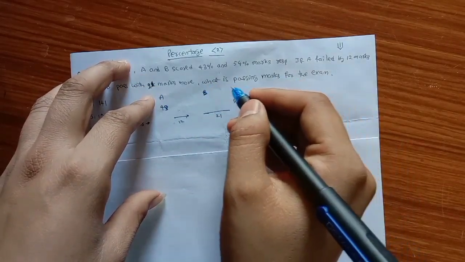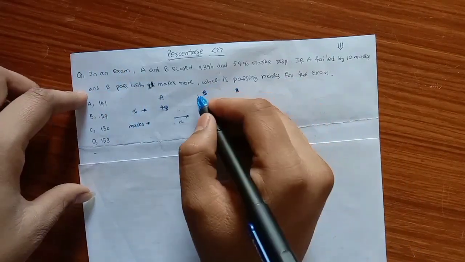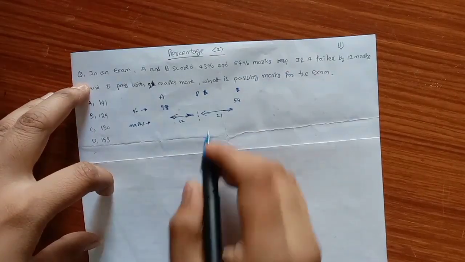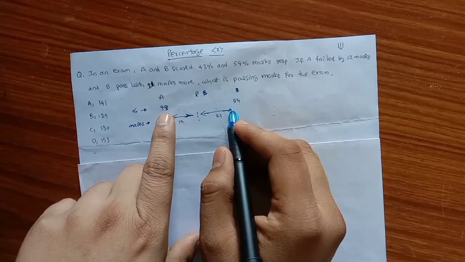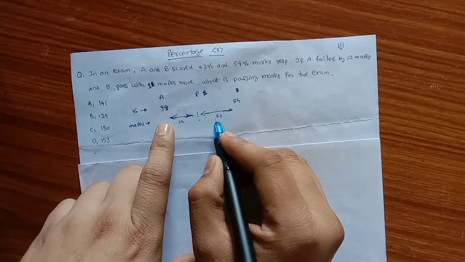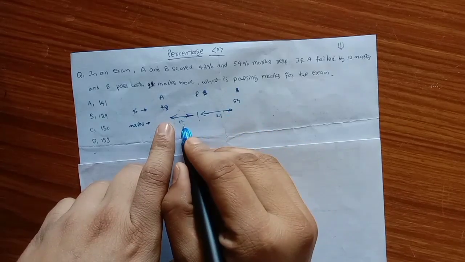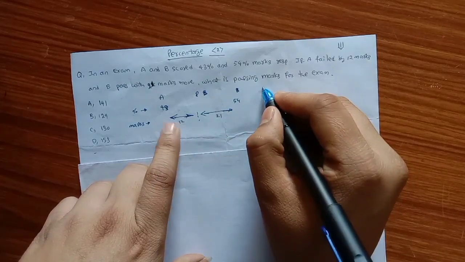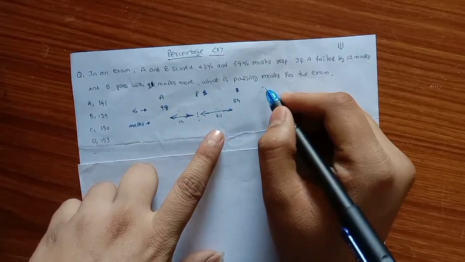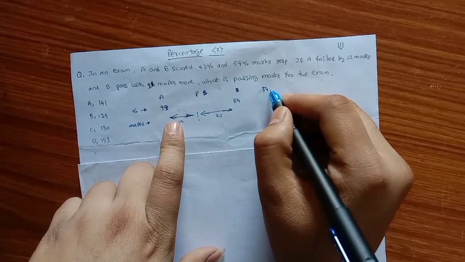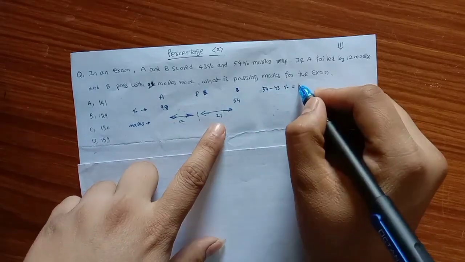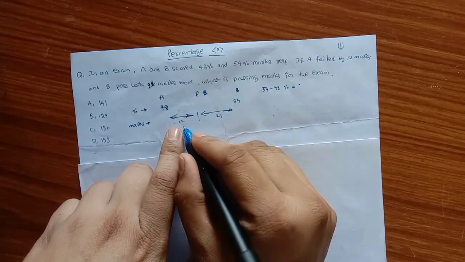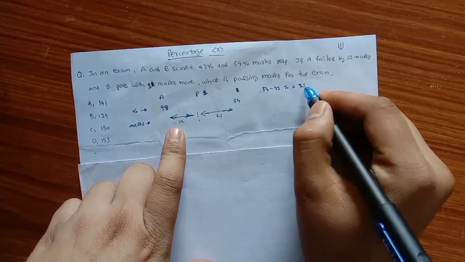For passing marks, let us consider a variable P. So the hint is 54 minus 43, and the marks are 21 plus 12. The difference of the percentages, 54 percentage minus 43 percentage, is equal to the marks 21 plus 12, which is 33.